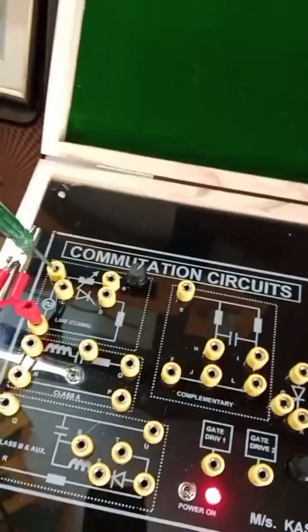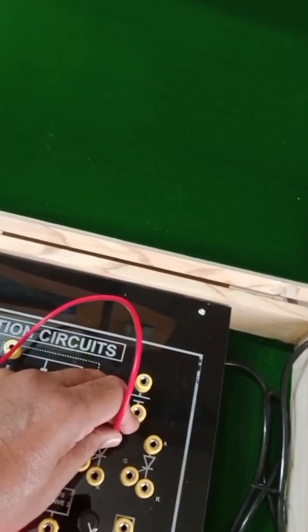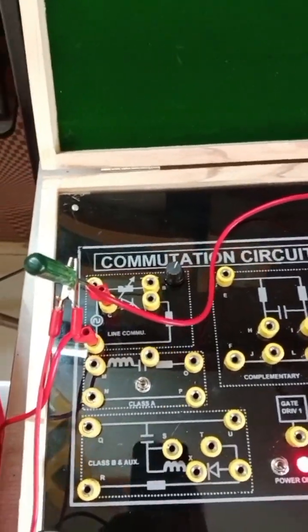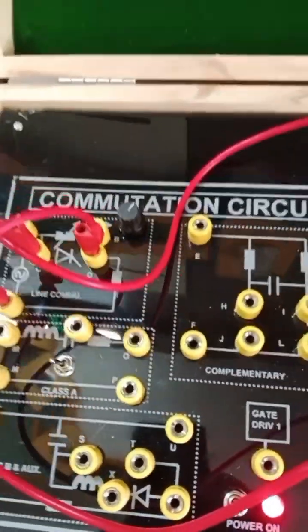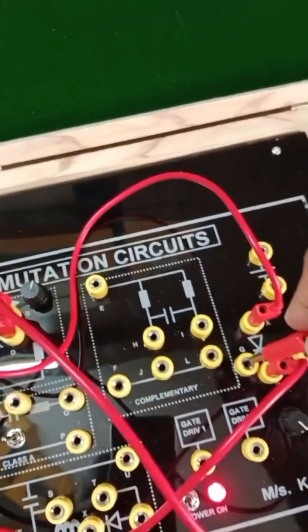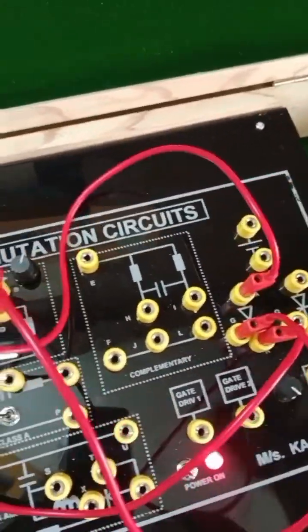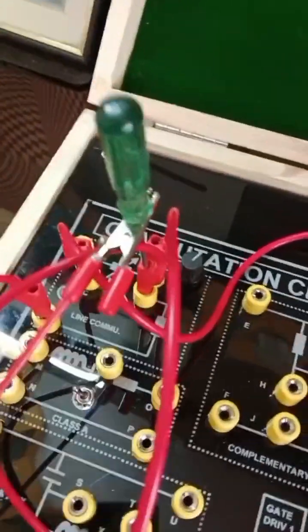Now connect anode of SCR to the anode of SCR. Then cathode is connected to the cathode. Then this point B is connected to the gate point, and then we can observe waveform here.